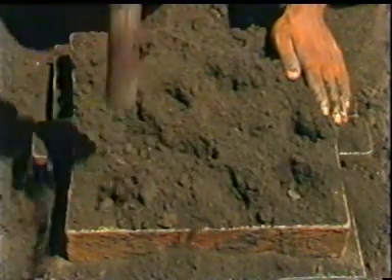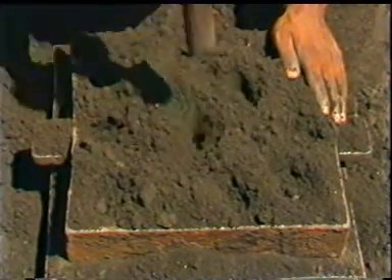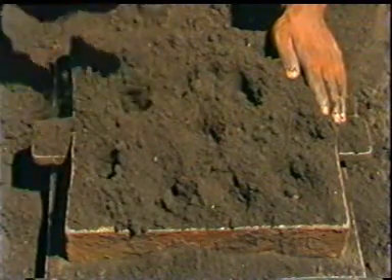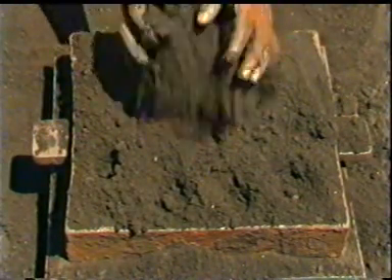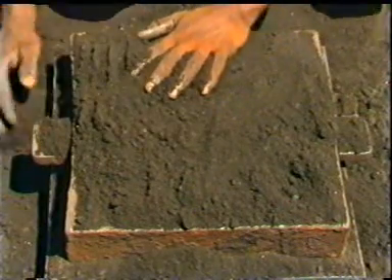The operation we see here is called ramming. It helps in filling and packing the sand uniformly in all directions to have a compact sand mass.